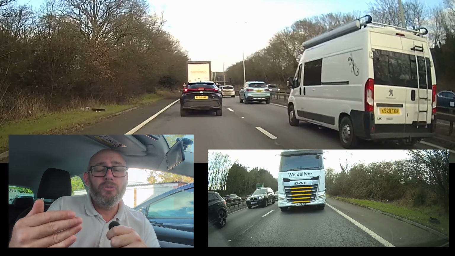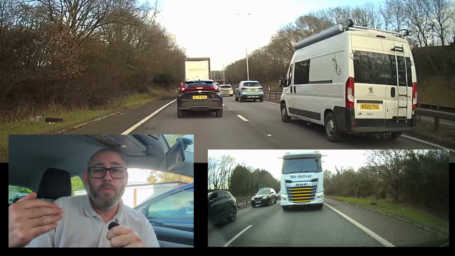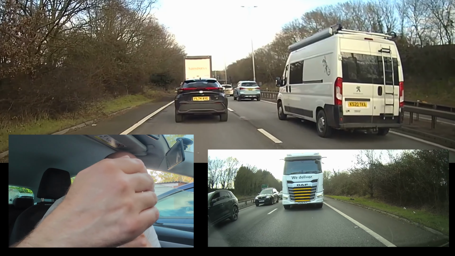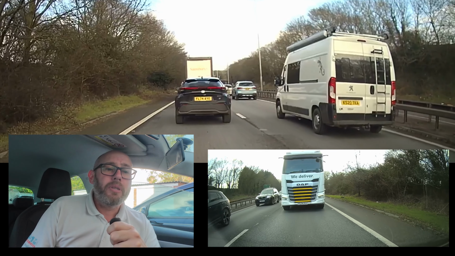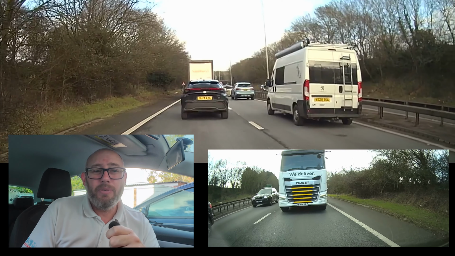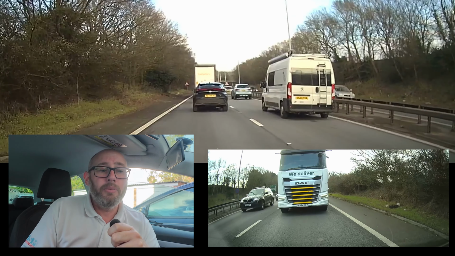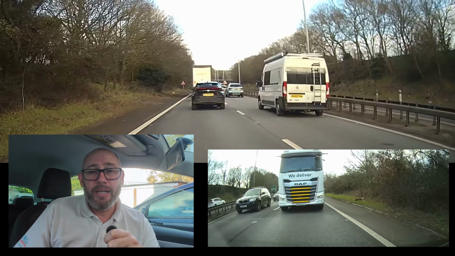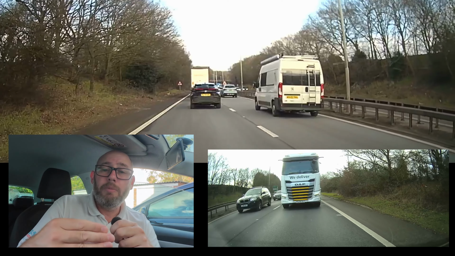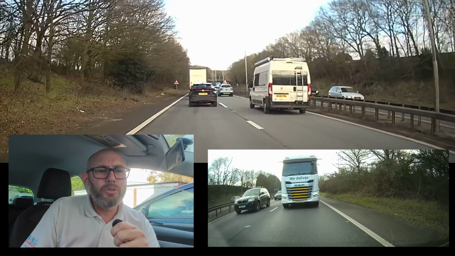So I'm constantly looking ahead and making sure I've got my space between me and the car in front. At the moment, I'm expecting the camper van to potentially move in front of me, although they are moving a little bit quicker. There is an Audi on my right hand side at the moment. They might also come in front, so I'm not too sure.